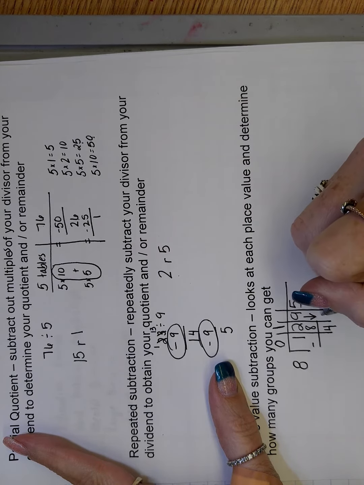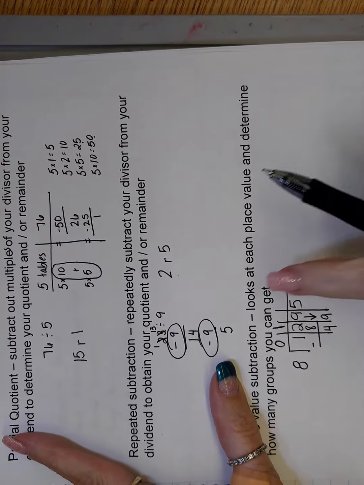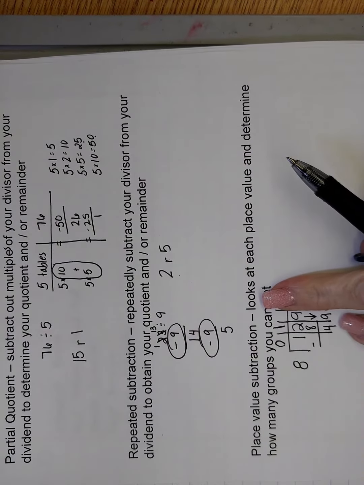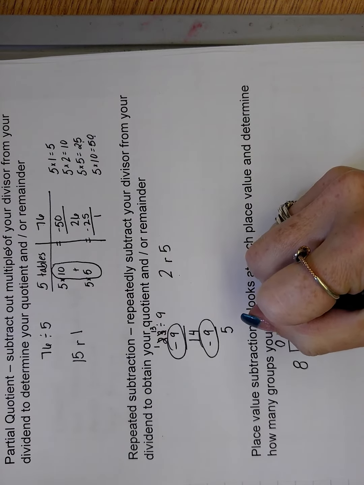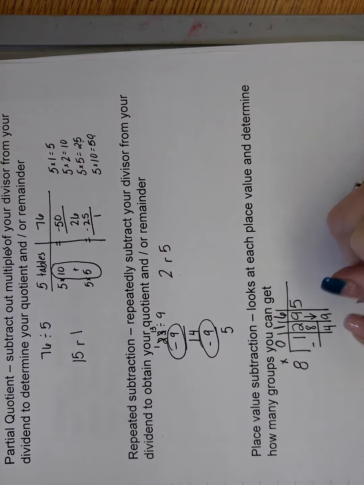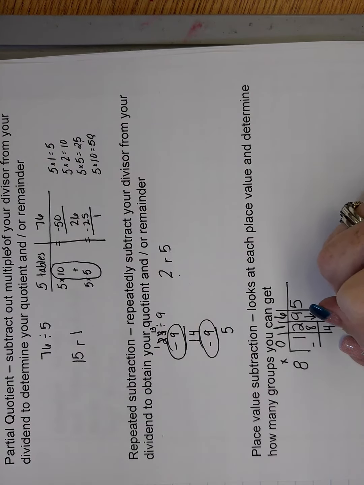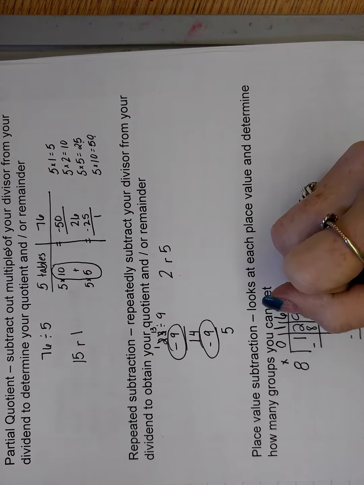Bring down just my next digit. The mistake a lot of the kids make is they want to bring down all the digits. We only bring down one at a time. So now I have 49. How many times does 8 go into 49 without going over? I know my multiplication tables. That's 6. 6 times 8 equals 48. Subtract 48 from 49, which is 1.